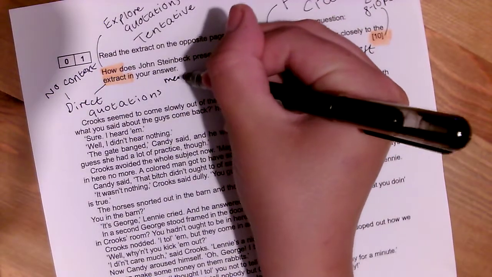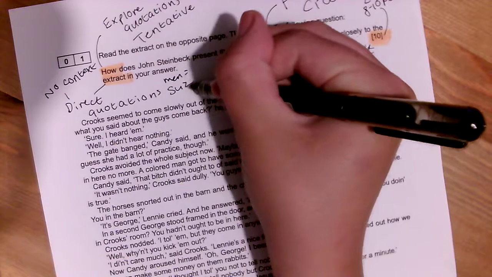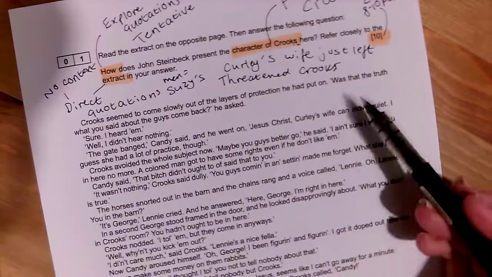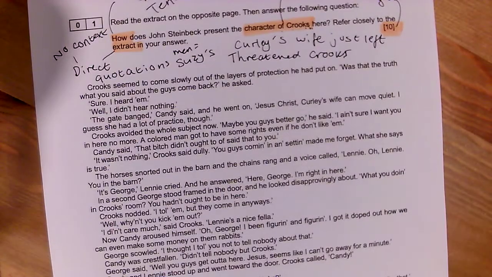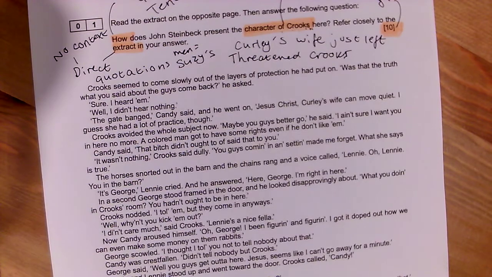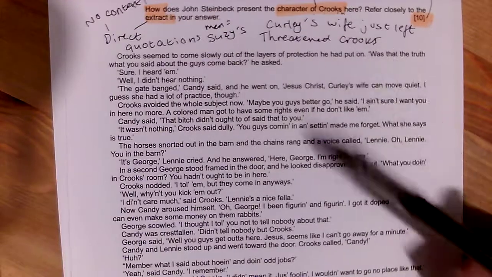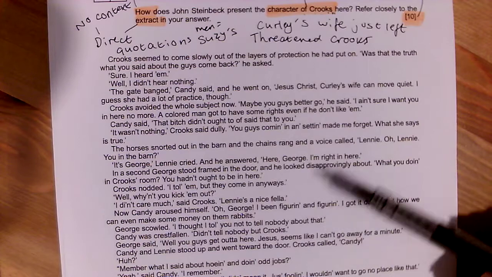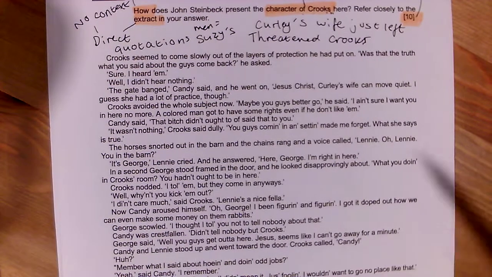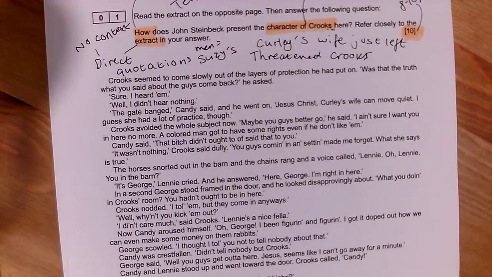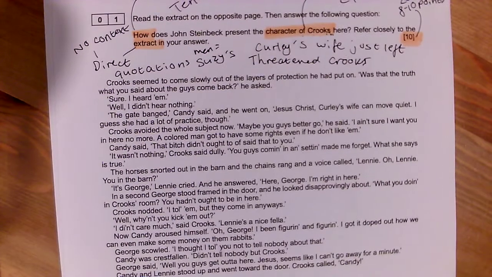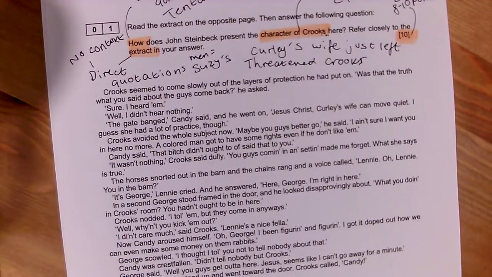So men, Susie's. So we've got the weak ones here. If you can remember, Curly's wife said, "Oh, they left the weak ones here." So we've got Candy, we've got Crooks, we've got Lenny, and we've got Curly's wife. So we know where it is in the novel, and now we need to start annotating what it says.